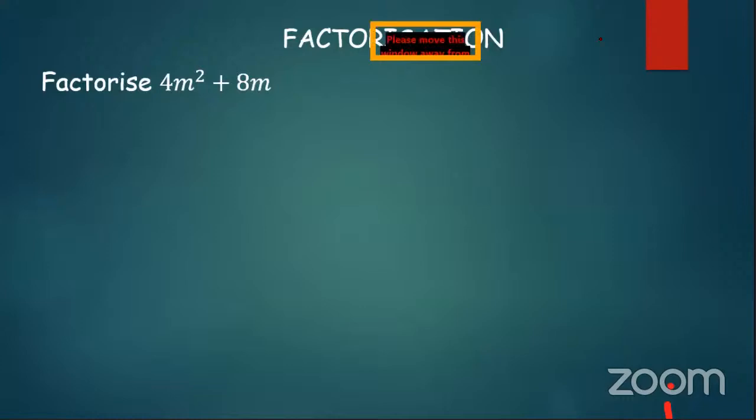Okay, from the chat, first factorize into 4m into m. Then I think Tracy was saying 2m is the common factor. Then Mark is giving us 4m into m plus 2 as the final answer. Okay, thank you, Mark. Vivian and Bridget, 4m into m plus 2. Thank you. That is the answer.